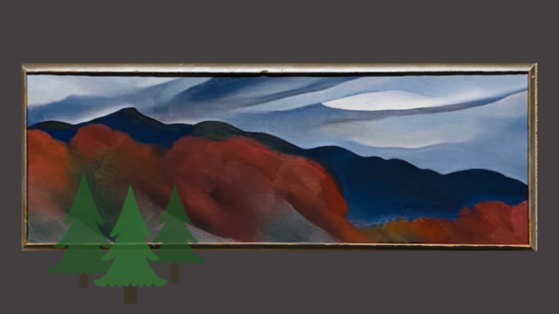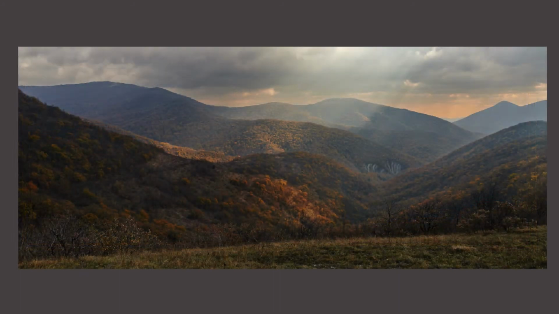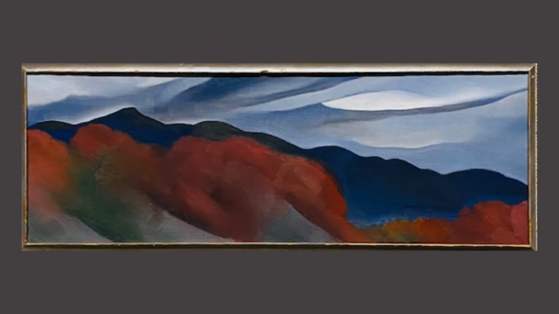How did she paint the trees? Would you have painted them this way? Is this a representational painting? Can you identify the objects? I think we can agree that Georgia O'Keeffe painted landscapes in her own modern style.